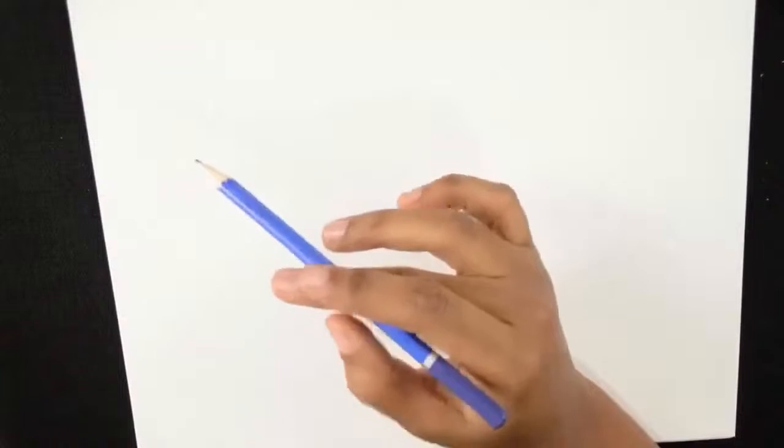So let's get started. Go ahead and grab your sketch pad and your pencils, and let's get started on drawing our interpretation of the Garden of Eden. So let's jump on over to our sketch pad. Alright guys, let's go ahead and get started on drawing our interpretation of the Garden of Eden.